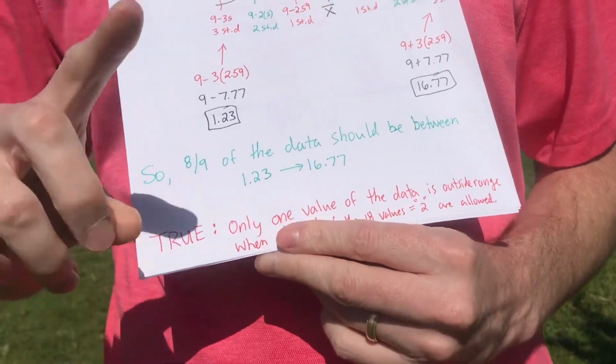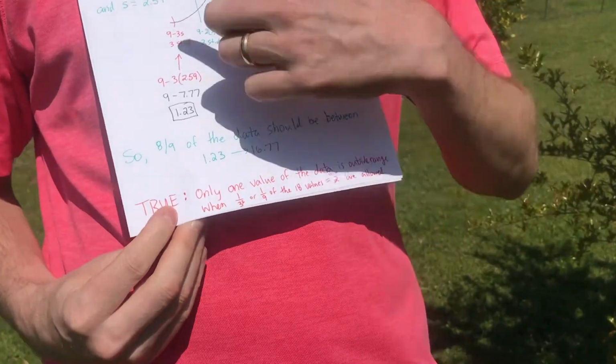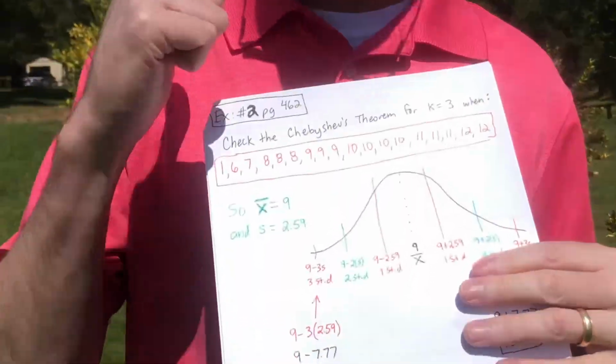And I was allowed to have 1/9 of the data out of that. If there's 18 different terms, 1/9 of the data would be 2 terms are allowed to be outside of it, and I only had one, so it fits in it.